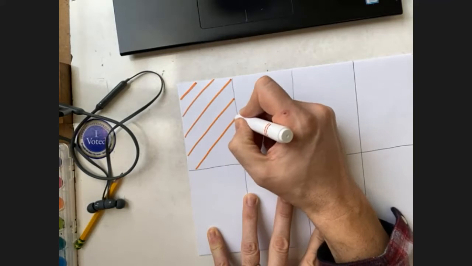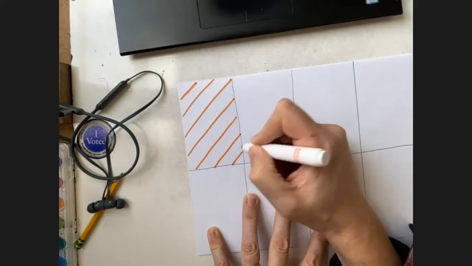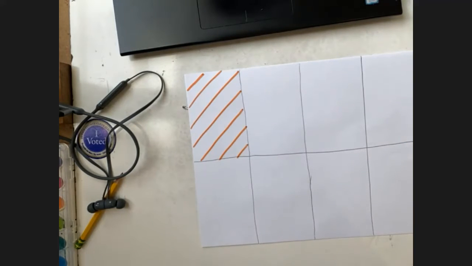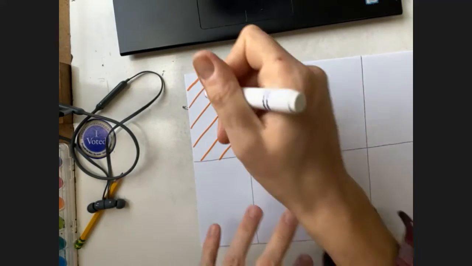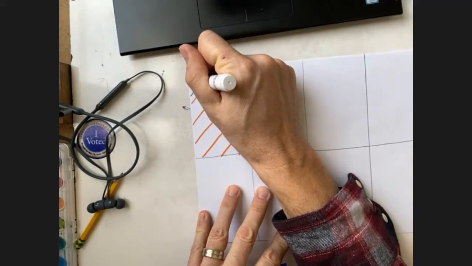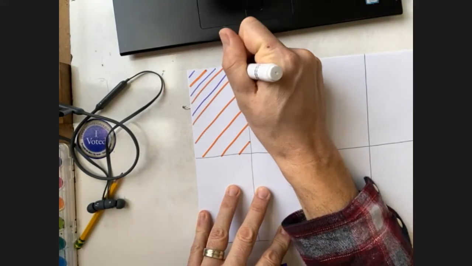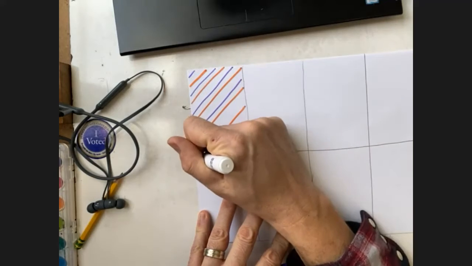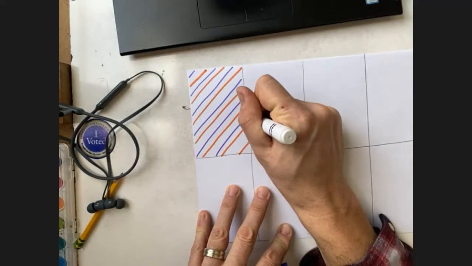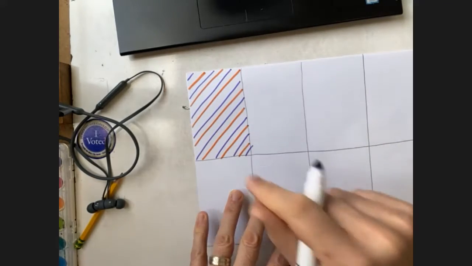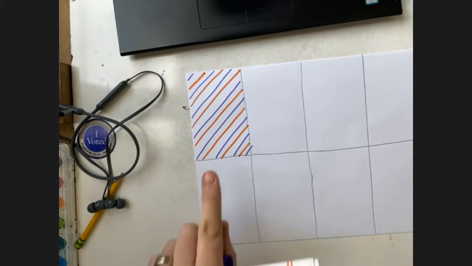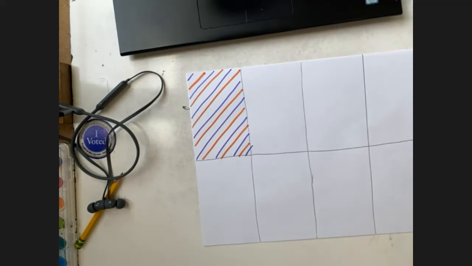And I'm going to leave a little bit of space in between them, because in between them, I'm going to do a different color. This would be a good part right here to pause the video and you catch up and draw that, and then replay the video when you're ready.